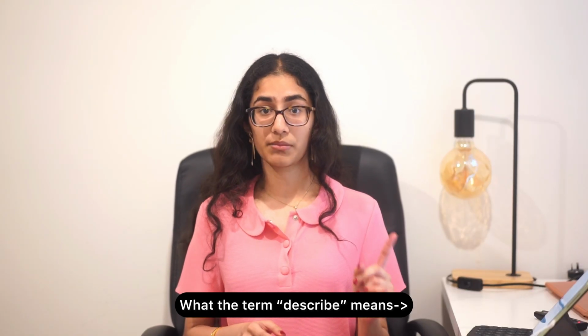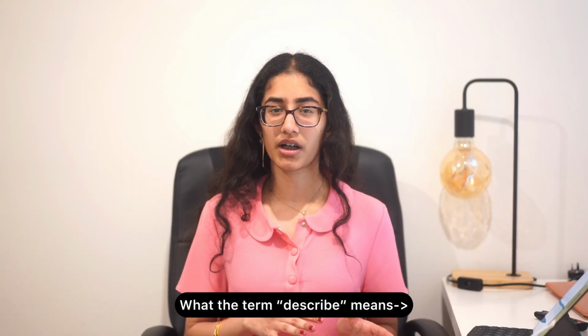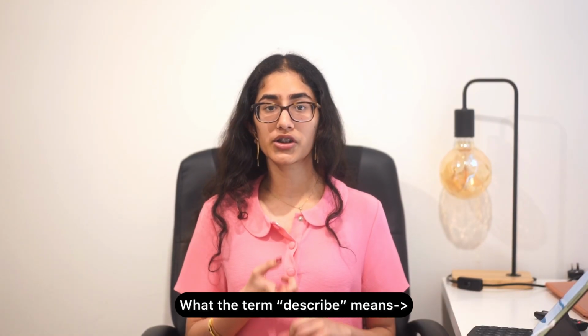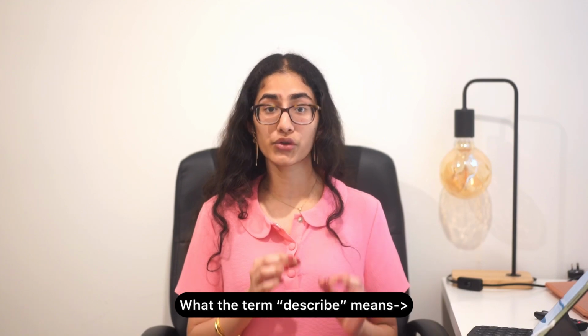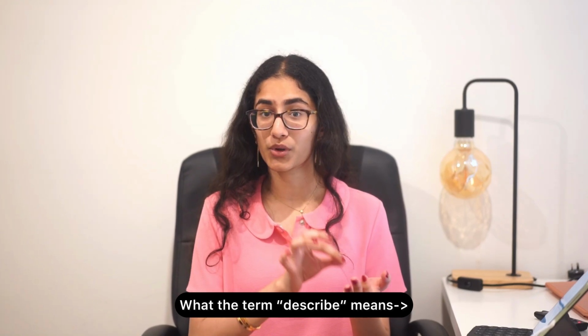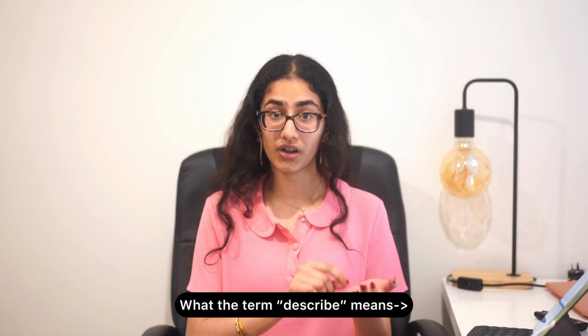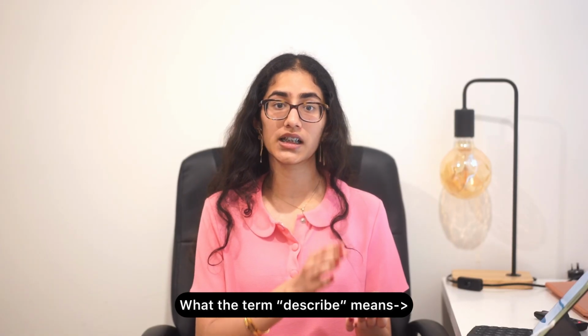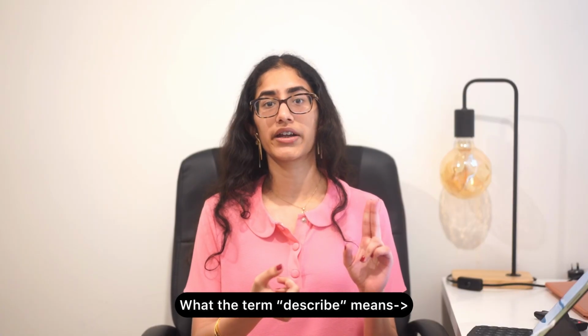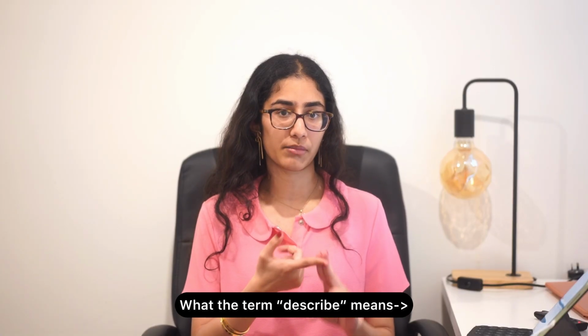Starting off with describe. Describe is probably the most common command term, alongside explain, that you'll see in IGCSE Chem. Describe means to go into a little bit of detail. Usually that includes a definition and one more sentence. Only one more sentence, and that's important because describe is less detailed than an explain question. So describe only includes a definition and 1 or 2 more sentences at max.